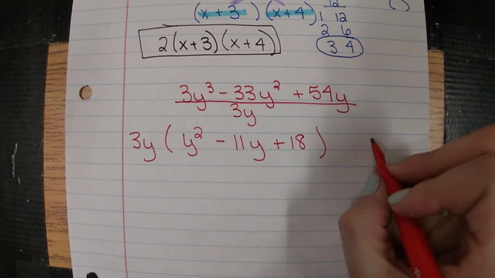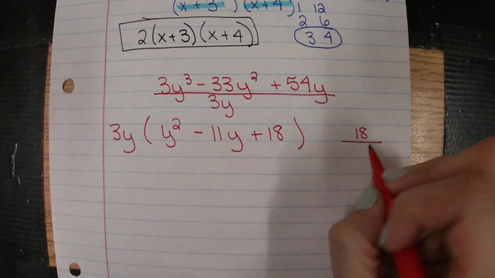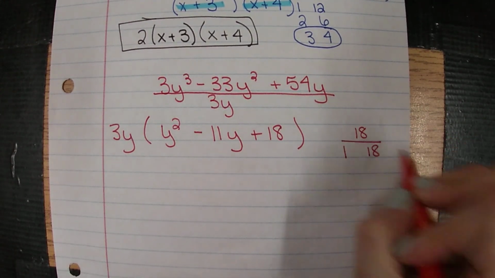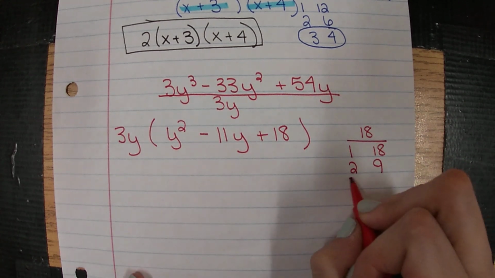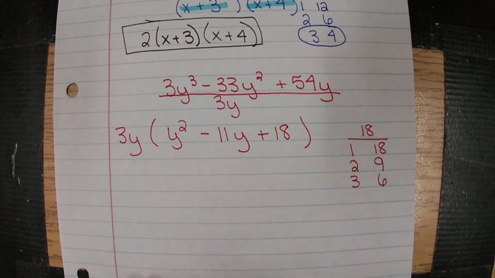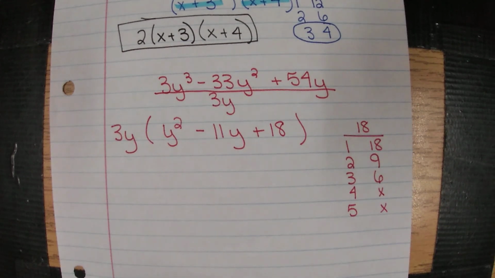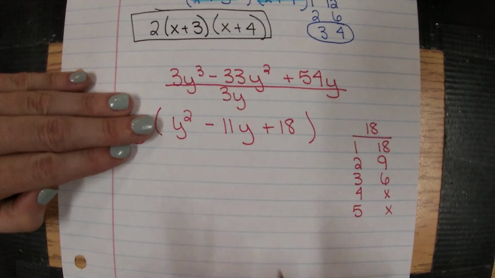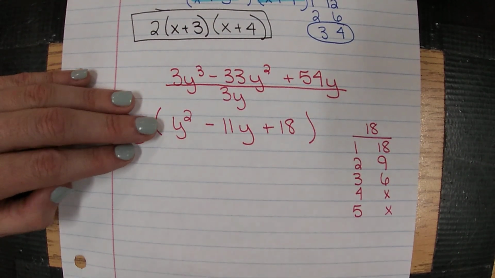So 1 times 18 is 18. So we'll start listing our pairs. 1 and 18, 2 and 9, 3 and 6, 4 and nothing, 5 and nothing, right? I'm ignoring this 3y out in front. I'm just focusing on this trinomial inside the parentheses.